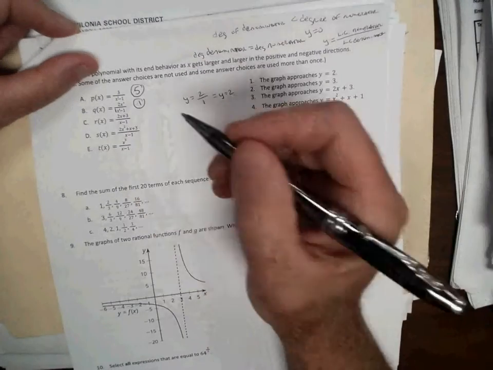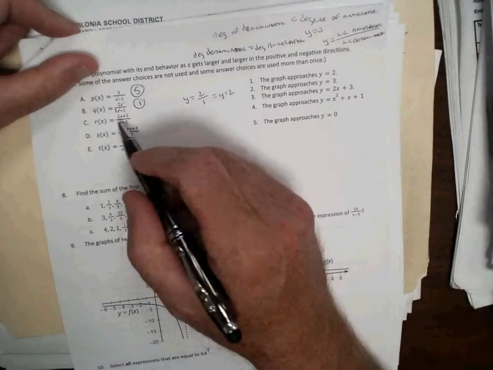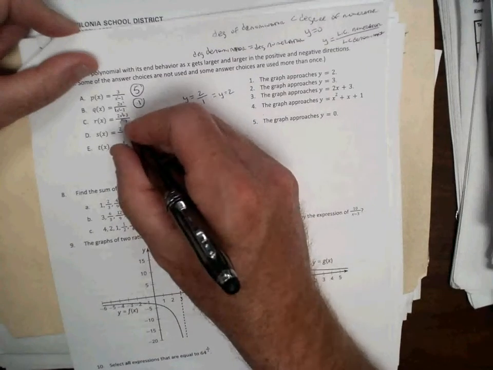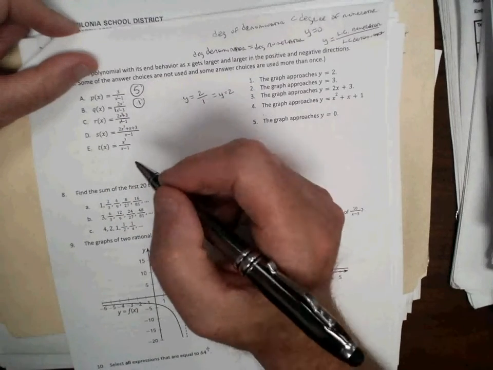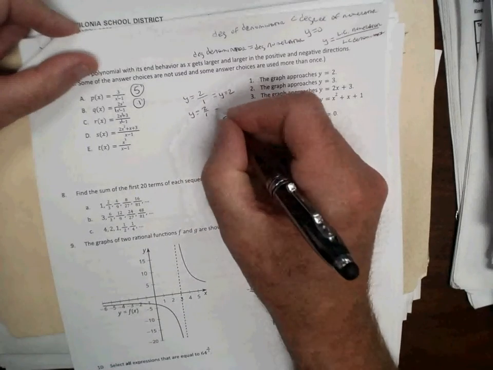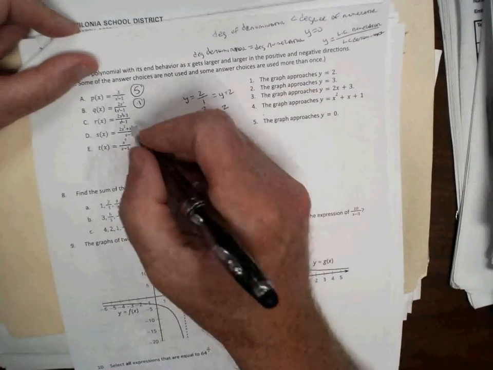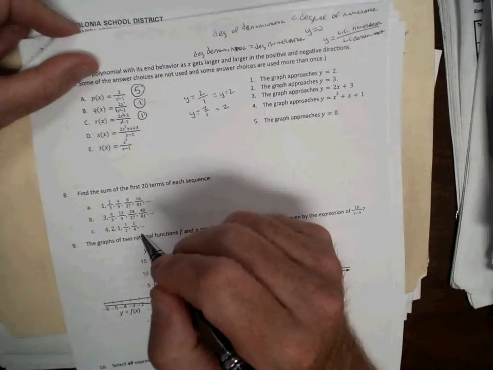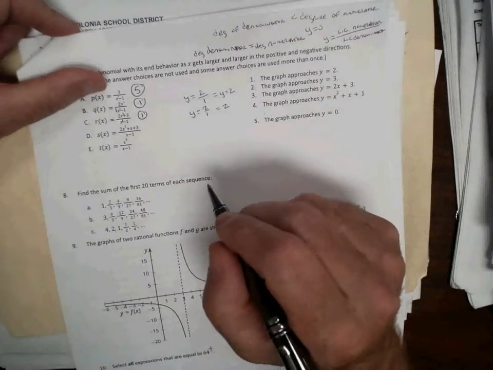Degrees are equal here also, because that's a 1, and that's a 1. So it's still going to be y equals 2 over 1, which is just 2. So this one's also going to be 1. That's kind of interesting, because we're not going to use the 2, it doesn't look like.